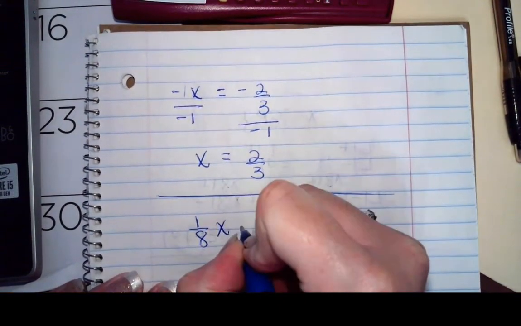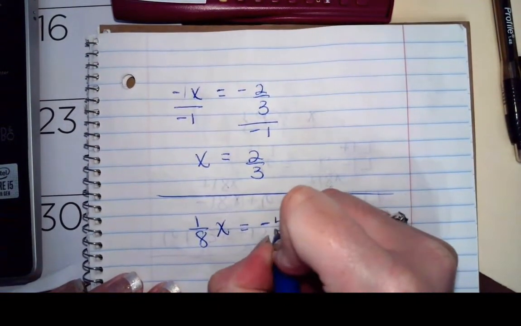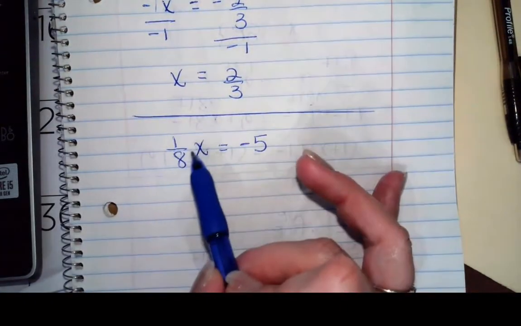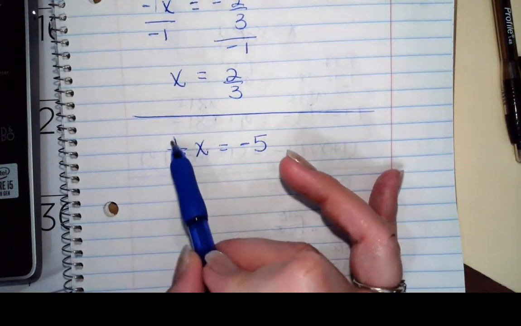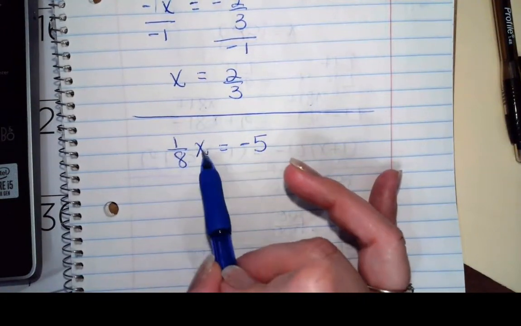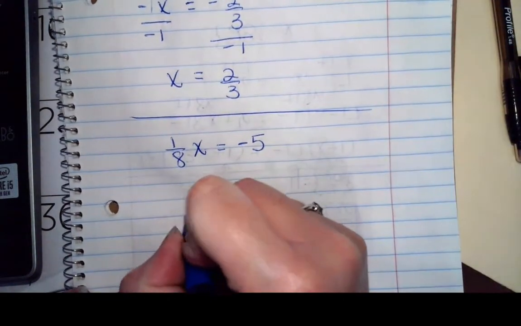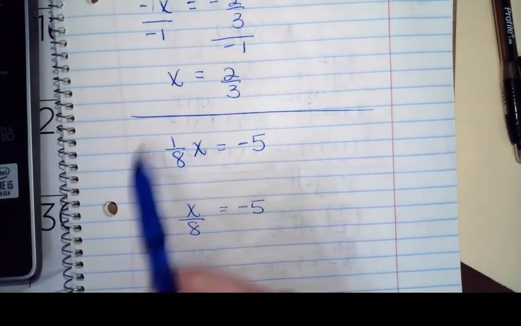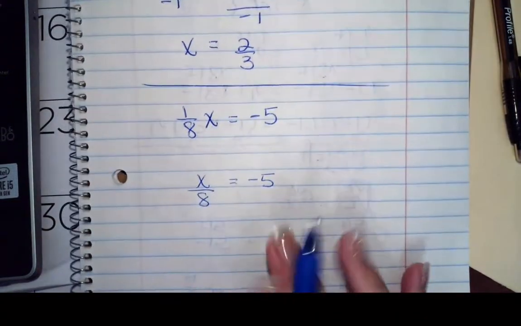So I've got 1/8 times x is -5. And this is going to go back to what we were saying before about where we can write this x. I can write this x on top with the 1 and multiply it. So I could write that as x over 8 equals -5, or I could leave it like this. So I'm going to show you both ways.